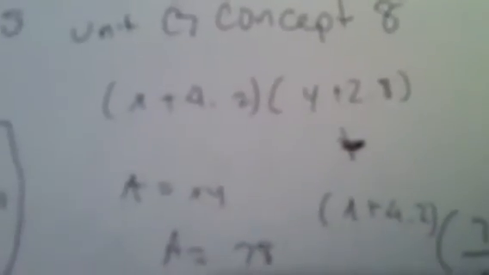And we plug that into Y equals 78 over 10.8, and that gives us 7.2. And we plug that back into our equation from back up here, X plus 4.2 times Y plus 2.8.